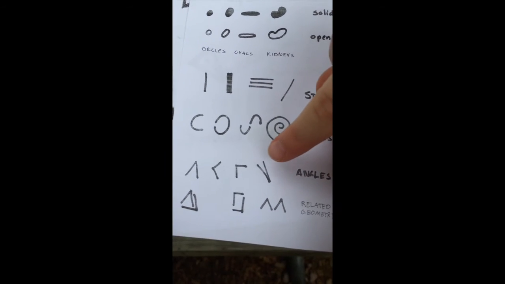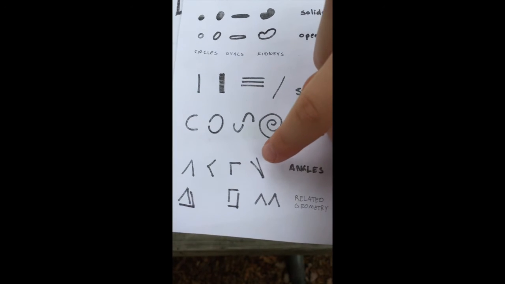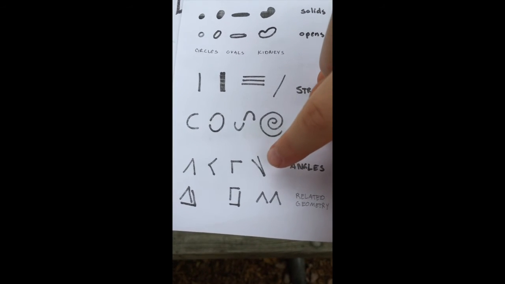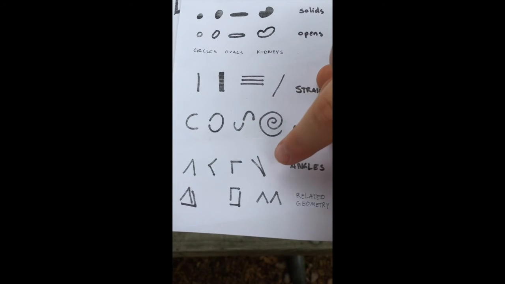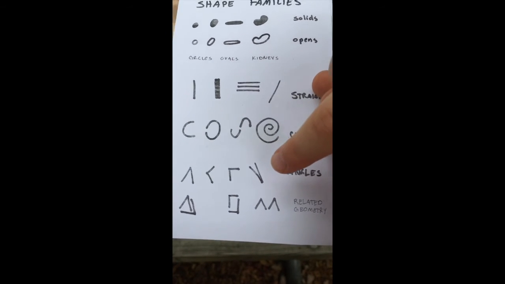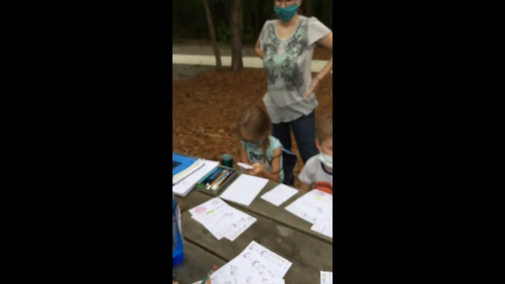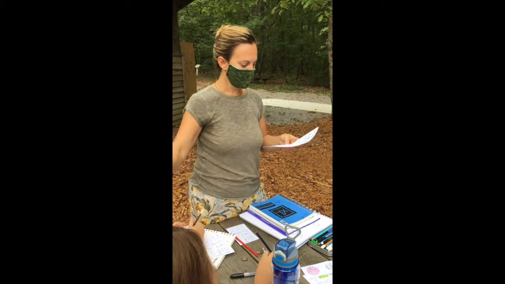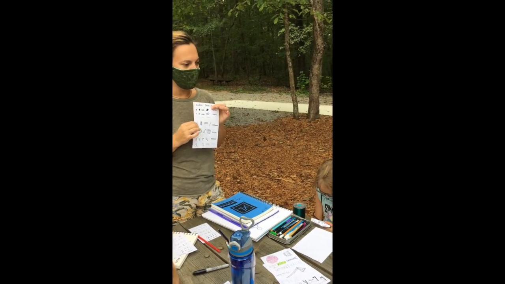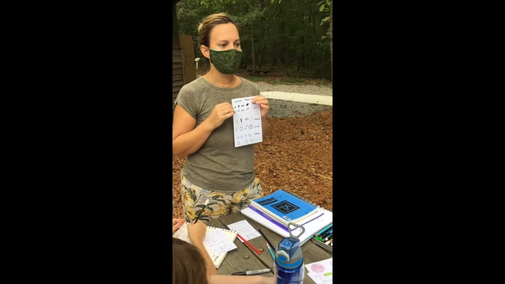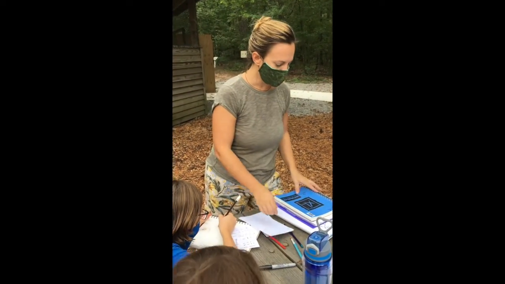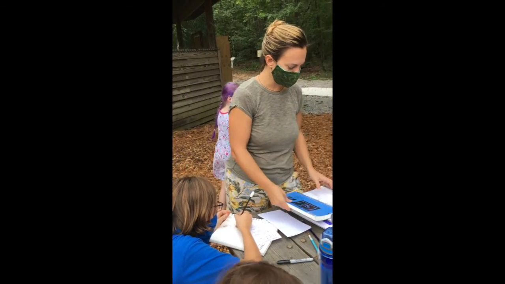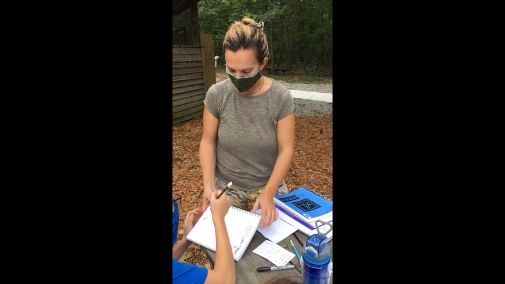So what I was going to challenge is that some of us may want to go find shapes in nature. I already found one. So here's our challenge. Some of us may want to go find shapes in nature, and if you want to sketch them in your sketchbook, you may.